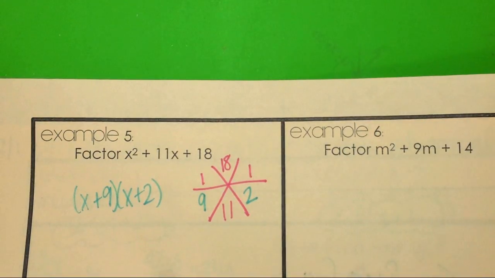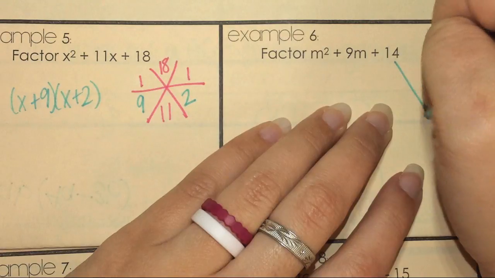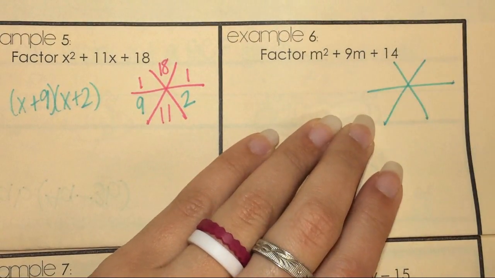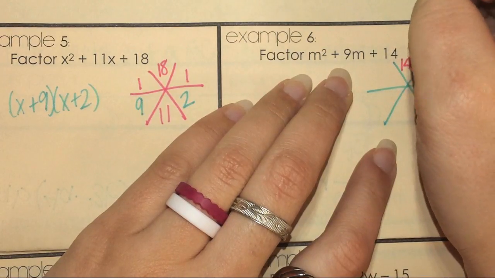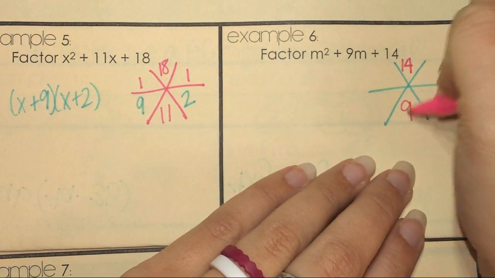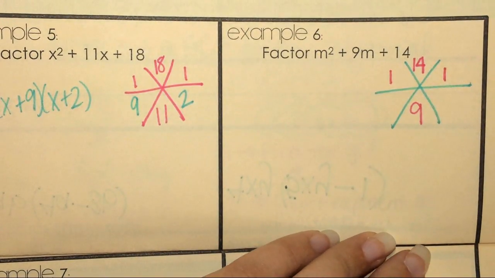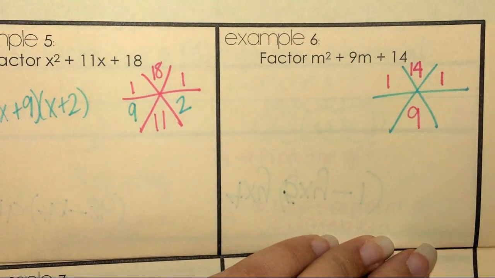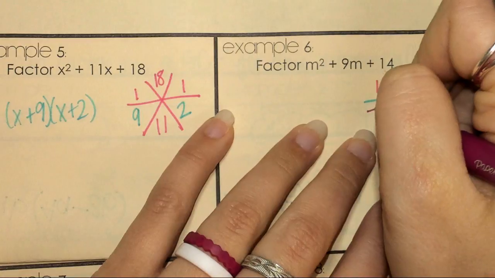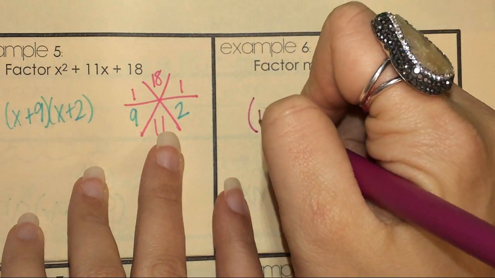Alright, are we ready for number 6? The first thing we do is we draw our star. Now, what goes in the top of our star this time? 14. And then the bottom? Top left? Top right? Good. Now, what two numbers multiply to get 14? 7. And do those add to give us 9? Fantastic. And then how do our parentheses go? 7.